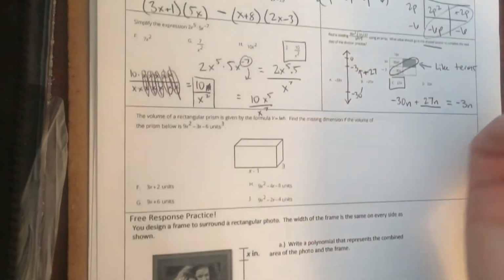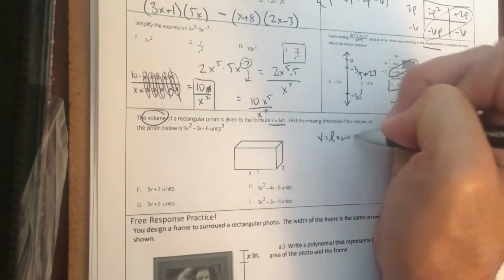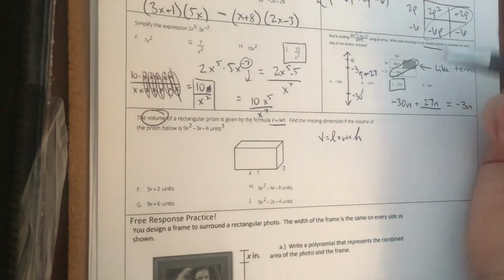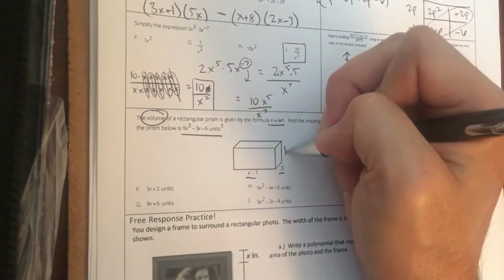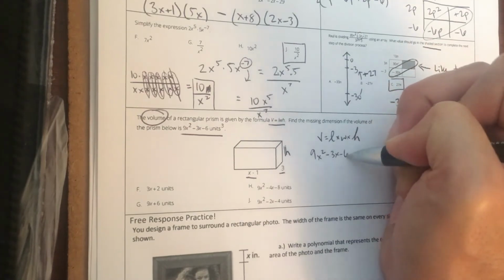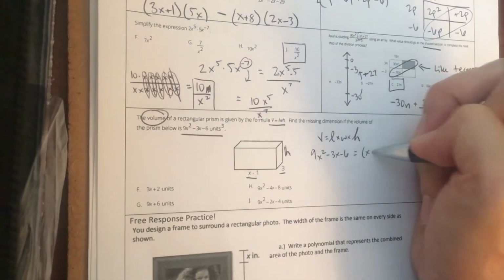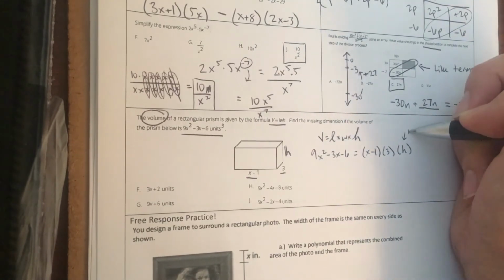Two more, we're almost there, y'all. The volume of the rectangular prism, ooh, good, volume problem, is given by the formula volume equals length times width times height. Find the missing dimension of the volume if the volume is this. Great. So we have one side length, maybe a length, a width, and this, so we need to find a height. I'm going to start by plugging in. Volume is 9x squared minus 3x minus 6. Length is x minus 1. Width is 3. And then height. And that's what I want.